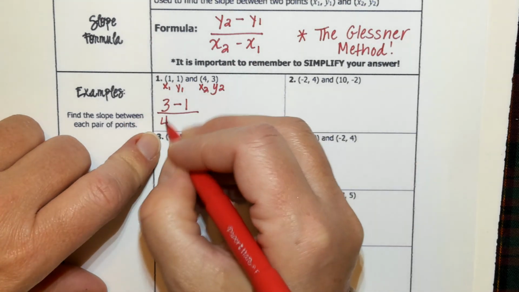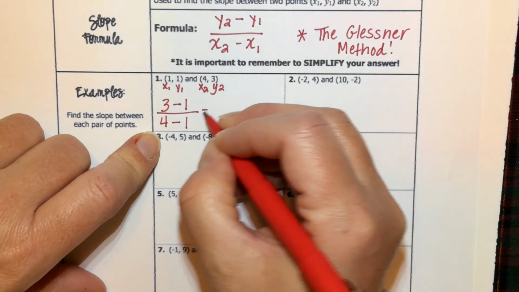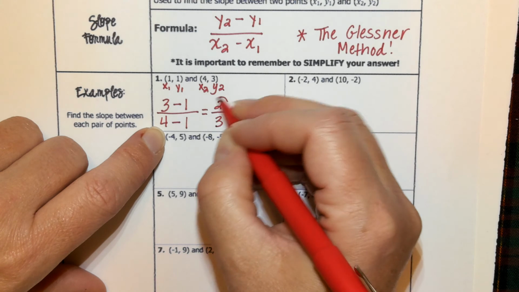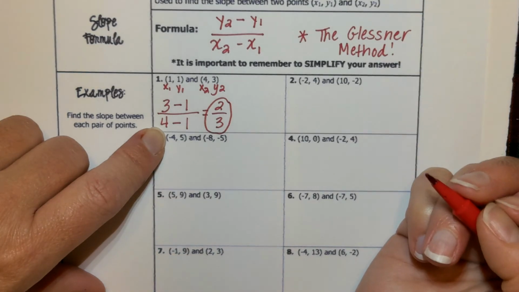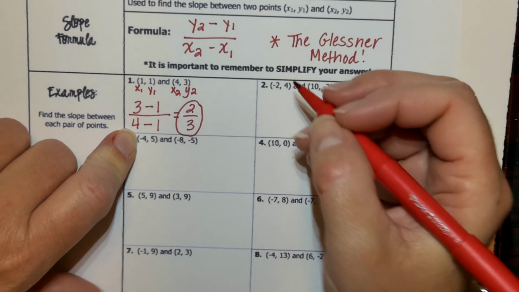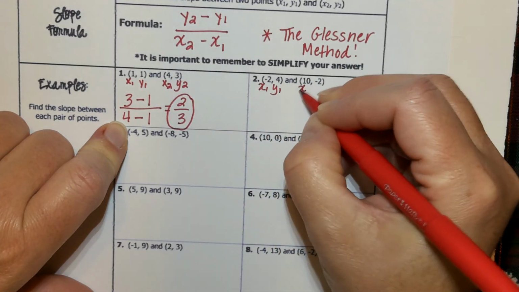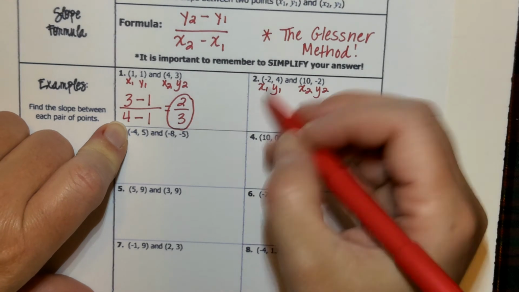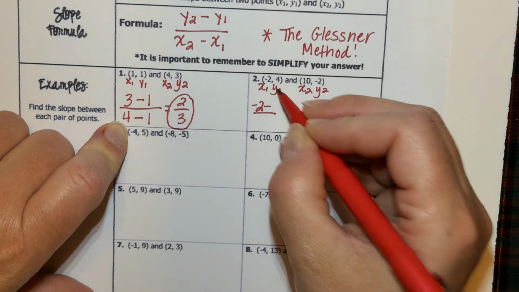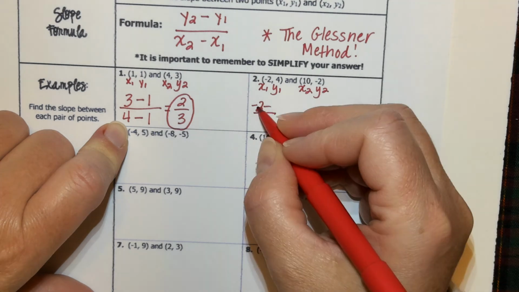So let's set up the subtraction problem. And again, this is going to get real tricky when we start throwing negatives at you. Might want to have your calculator handy. All right. On top, we have y2 minus y1. y2 is 3 minus y1 is 1. And then on bottom, x2 minus x1. x2, the way we labeled this, is 4 minus x1, which is 1. So you set up the subtraction problem, and now you do the math. 3 minus 1 is 2. 4 minus 1 is 3, and that's your final answer: 2/3. The slope of that line is 2/3.